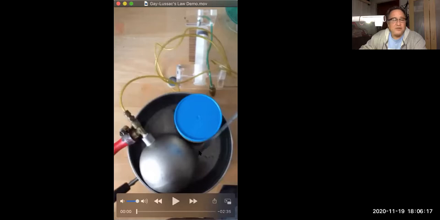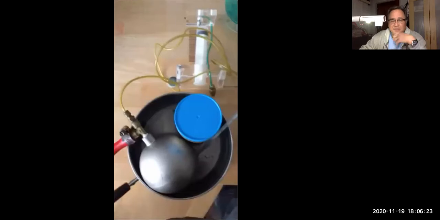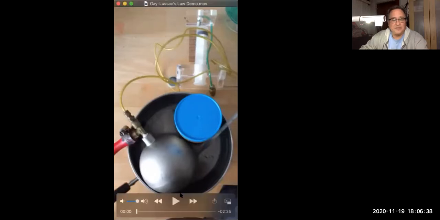So what we're going to do here is we're going to measure the temperature of the cold water. The sphere has been sitting in there for a while, so it should be about the same temp as the cold water. Then we'll transfer the sphere to hot water. We'll measure the temperature of the hot water. And in both instances, we'll look at the pressure at the cold temp and at the hot temp. So let's take a look at the video.